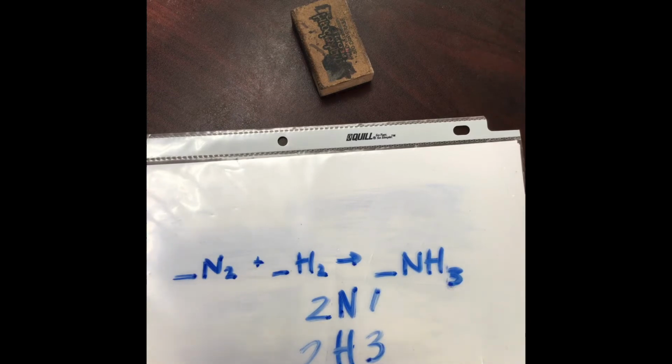Let's see if we can do something. Now, it's a lot of trial and error. You may be wrong. You may have to erase stuff. This is why doing it on a whiteboard is much easier. All right, so let's start with nitrogen, because remember one of my tips said try to leave oxygen and hydrogen last if you can. So let's see if we can fix nitrogen.